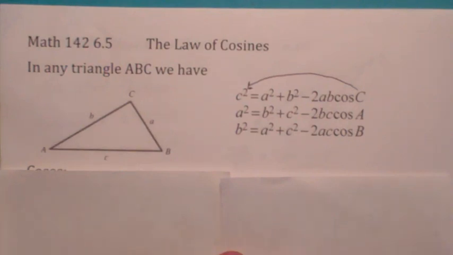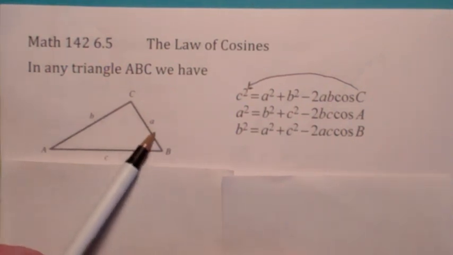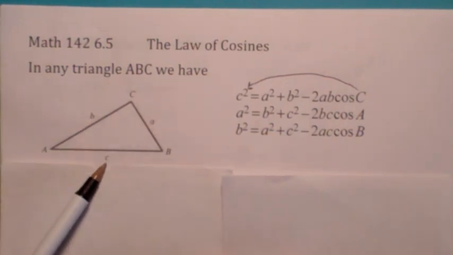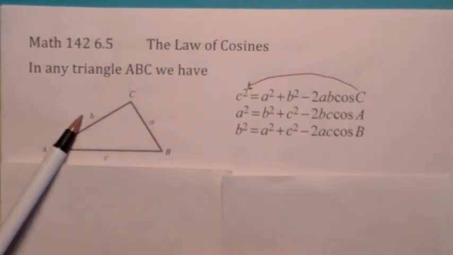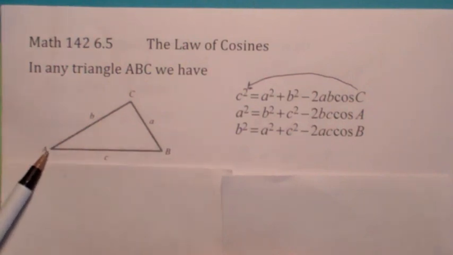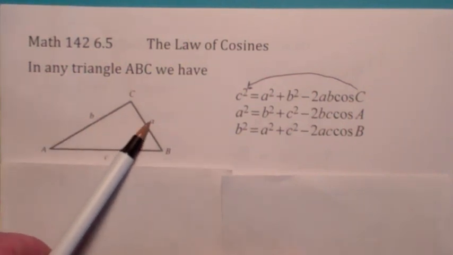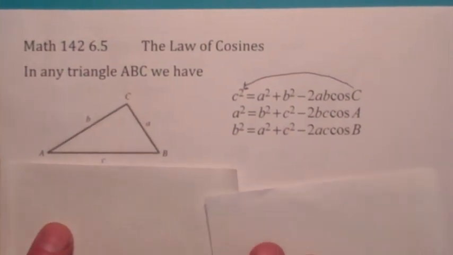Don't memorize three versions of the same idea. Any side squared of a triangle will be the sum of the squares of the other two sides minus twice the product of those two sides times the cosine of the angle between them. So that's the way to think of it.